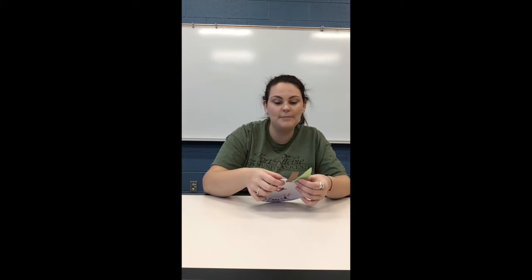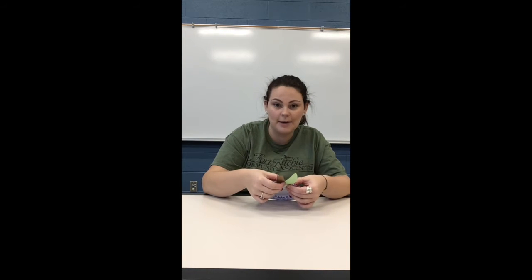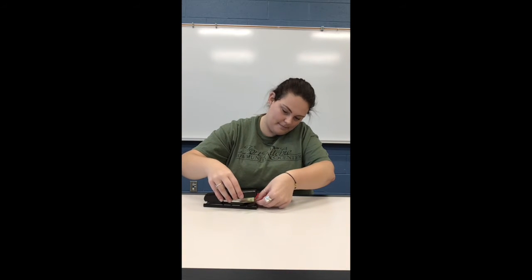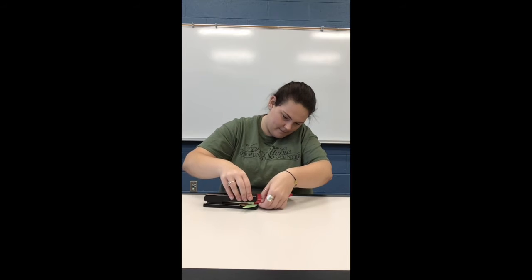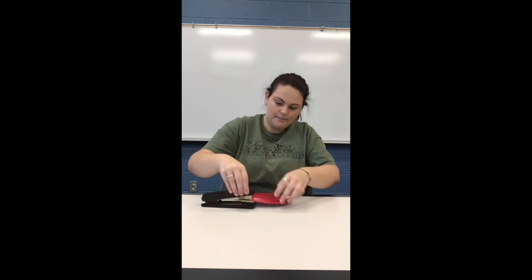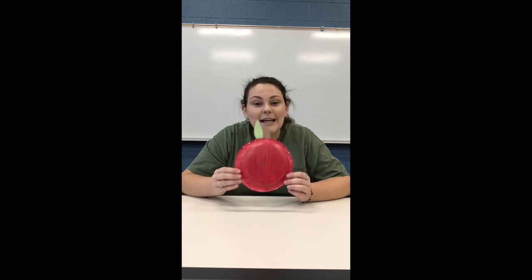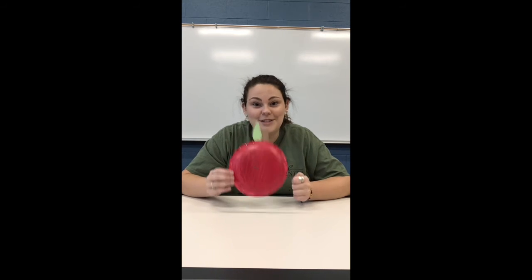And you're going to do that right beside the stem, so it looks like it's coming out of the stem. So right now we have an apple, but we're gonna make it into a clock, and that's where the STEAM part comes in. So right now we have completed the art part of STEAM.